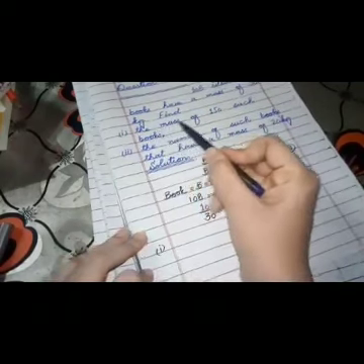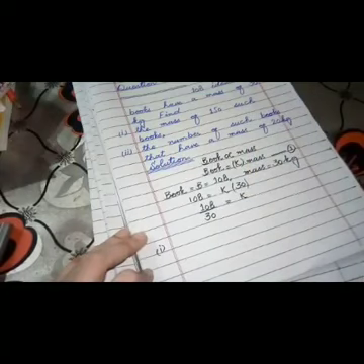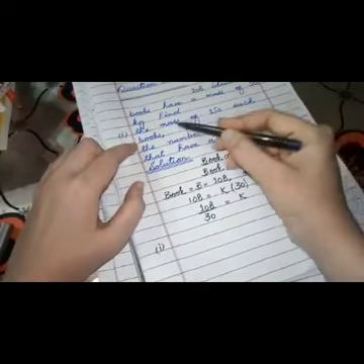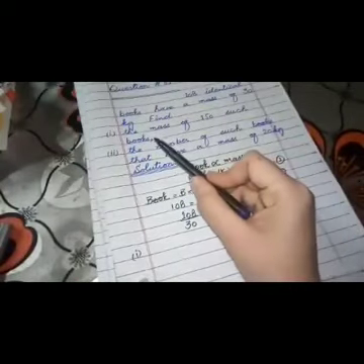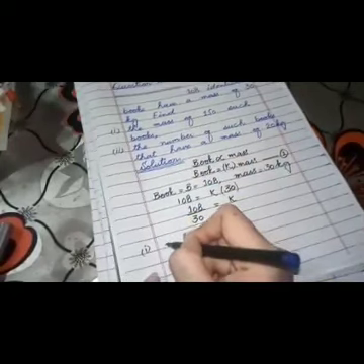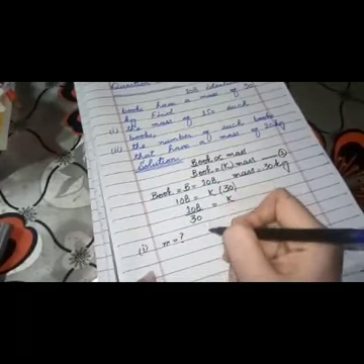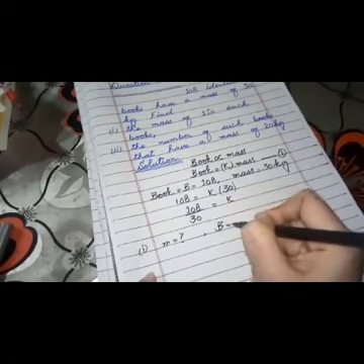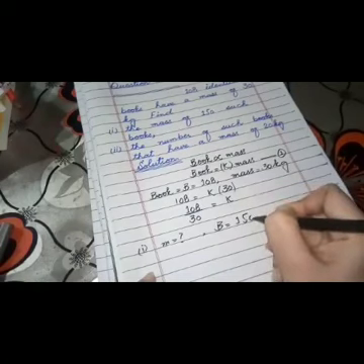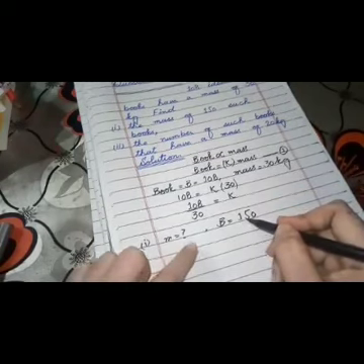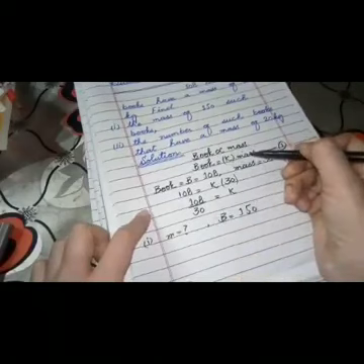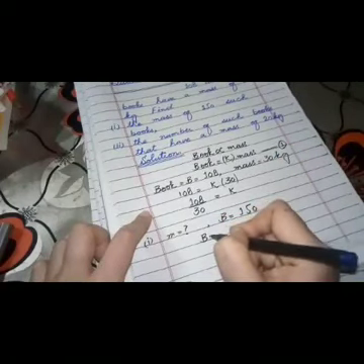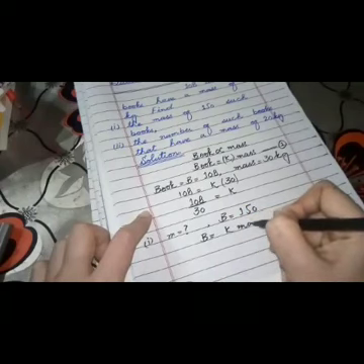In part 1, we need the mass of 150 such books. Mass we have to find, and books are given. B denotes books. So we will put these values in the equation, and in this way we can find the value of mass. That is, B is equal to k into mass.